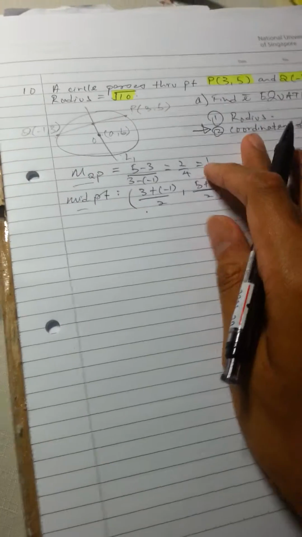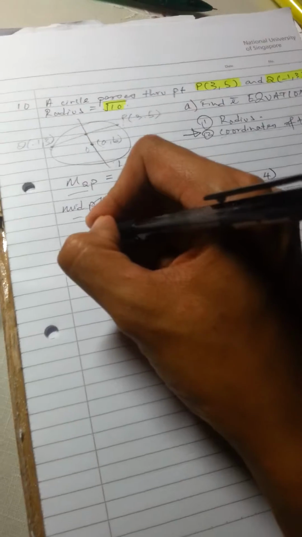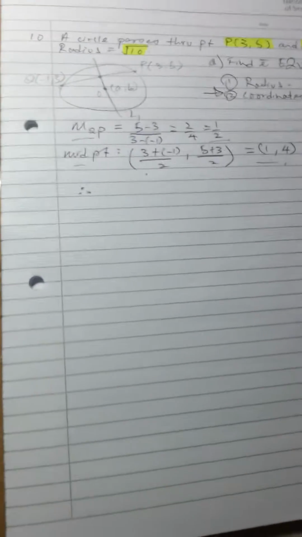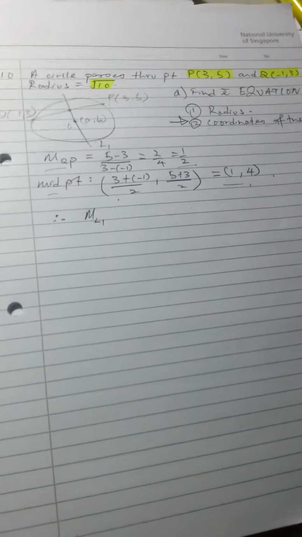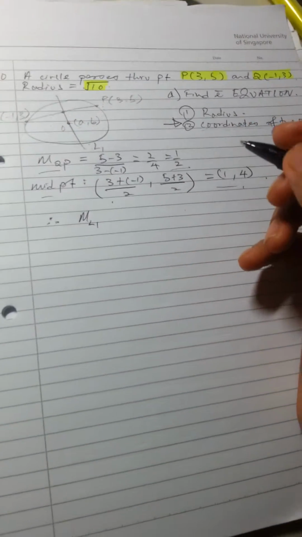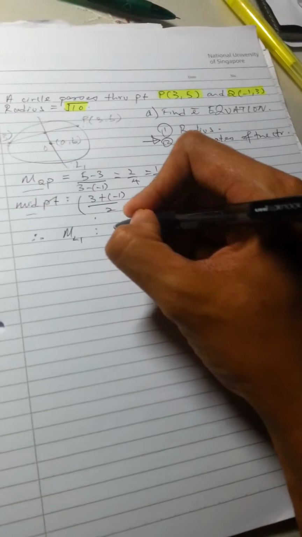Now, what is the relationship between the line QP and L1? I want you to recall in coordinate geometry, when you want to find the gradient of L1, you will have to use this property.